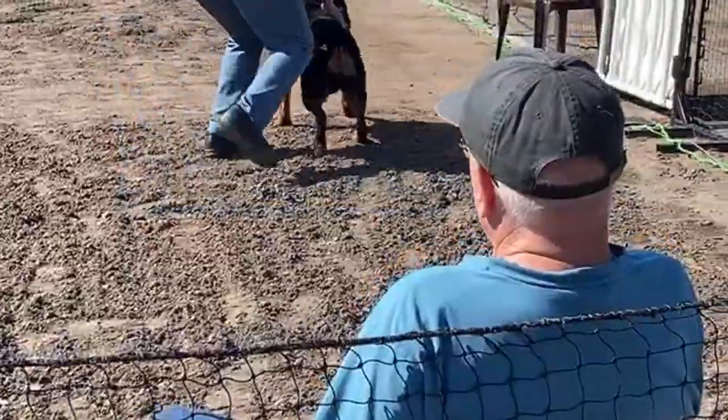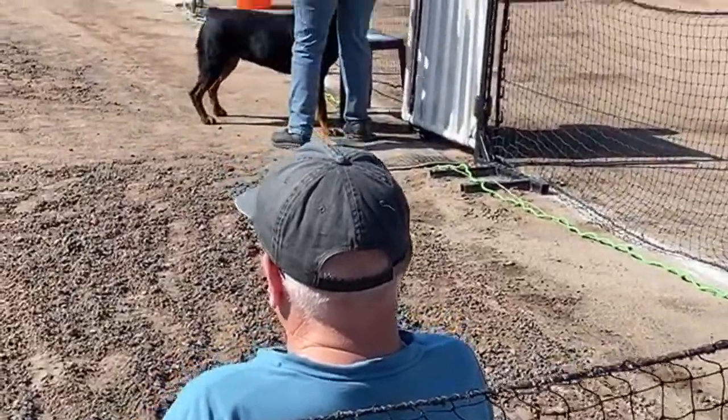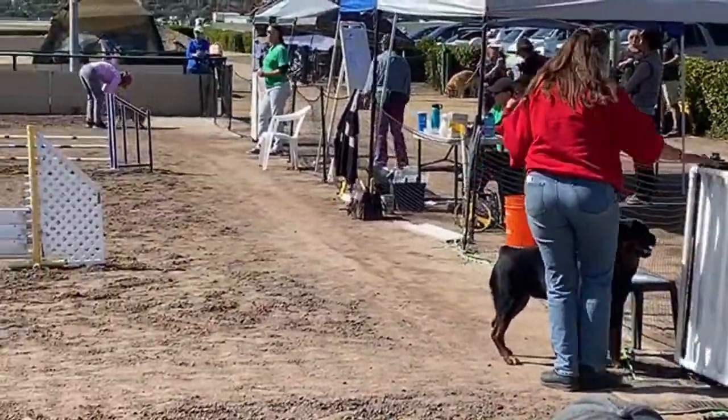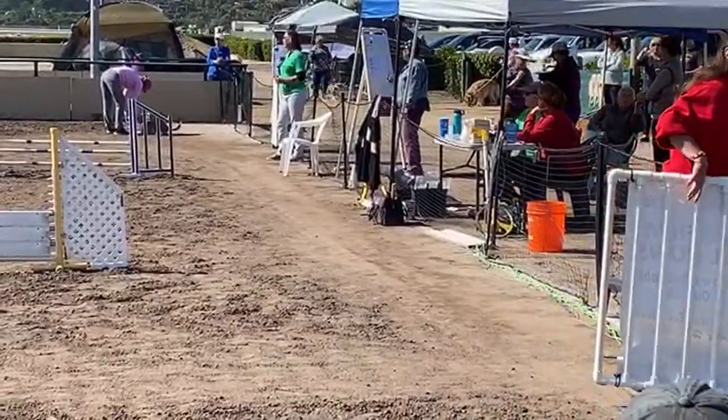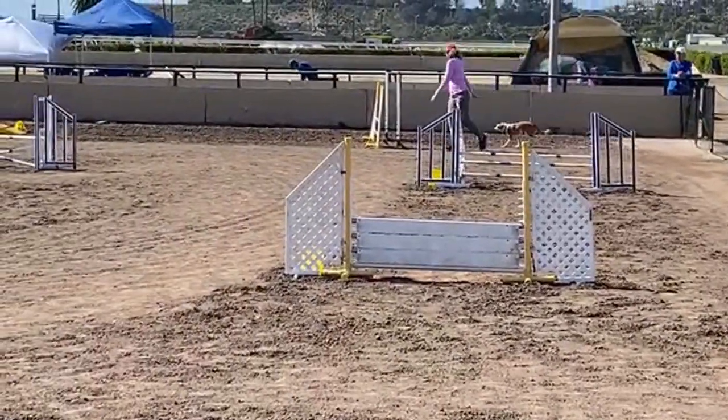Look at the dog, look at the handler, how happy they are. I really think that's important. It's huge, really important to enter and leave on a positive, good feeling note. So let's do this last one and then we're going to wrap it up for you guys.